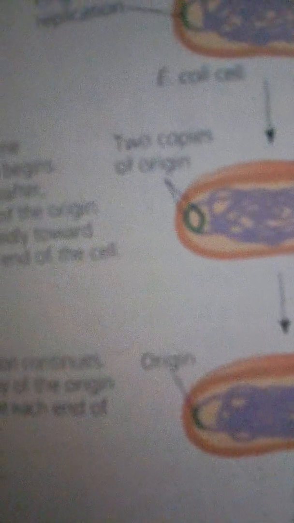Bacterial cell division, binary fission. The example shown here is the bacterium Escherichia coli, E. coli for short. The single circular chromosome replicates, and the two copies move apart by an unknown mechanism, so that the two origins of replication, in green, end up at opposite ends of the cell.